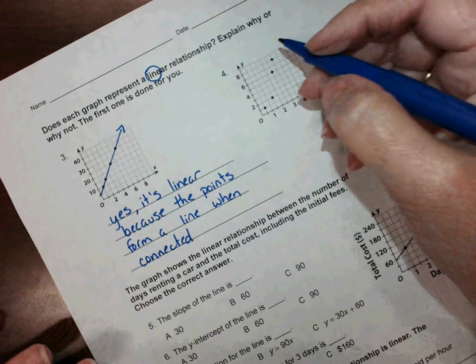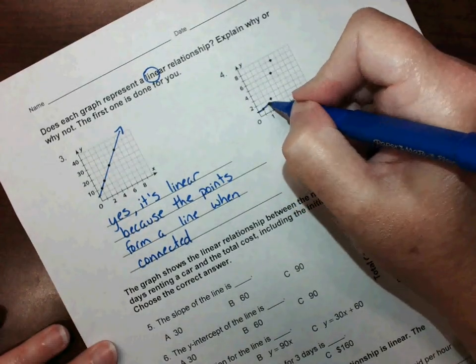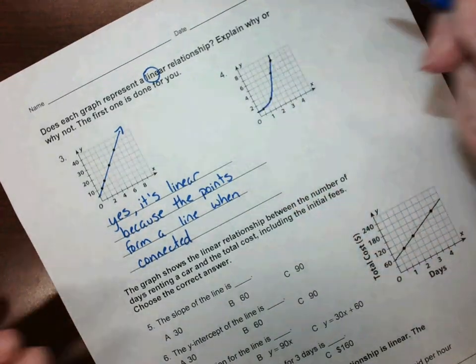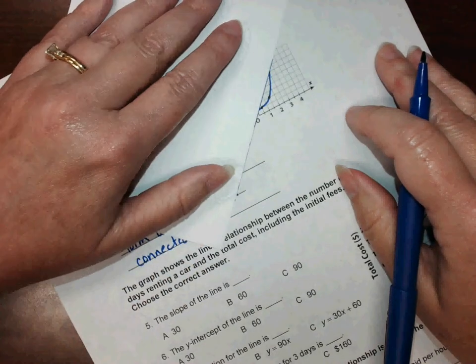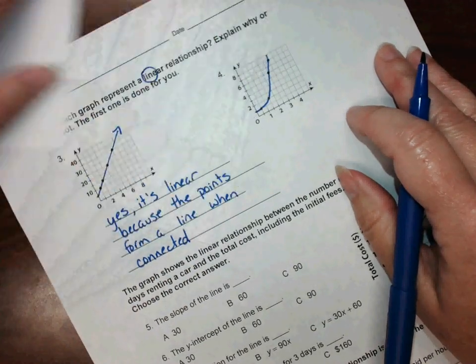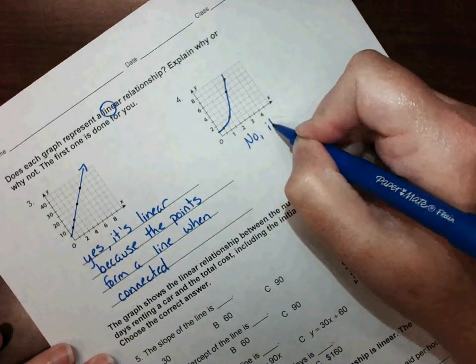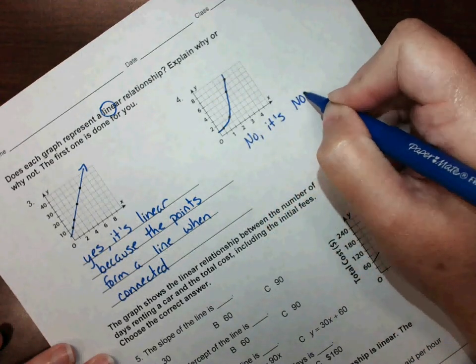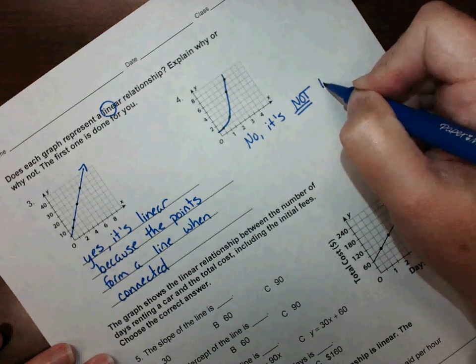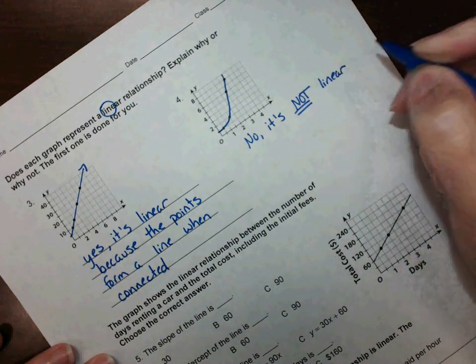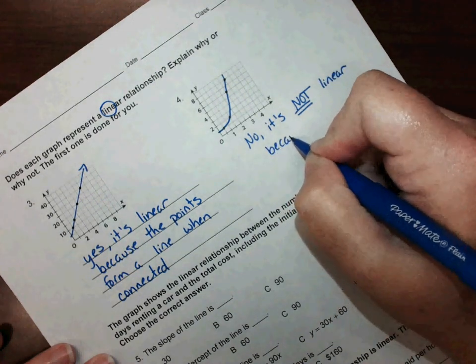Okay, this one, if I connect the points, that is not a straight line. I cannot pass a straight edge through those points. So no, it's not linear, because it doesn't form a straight line.